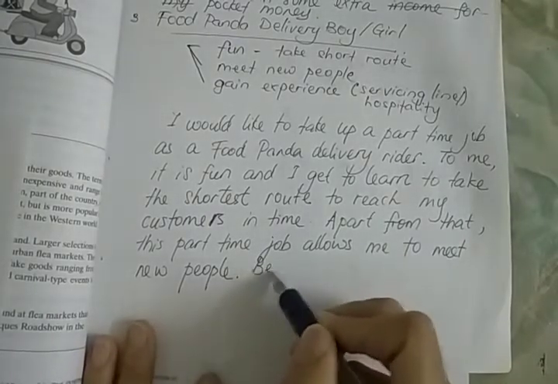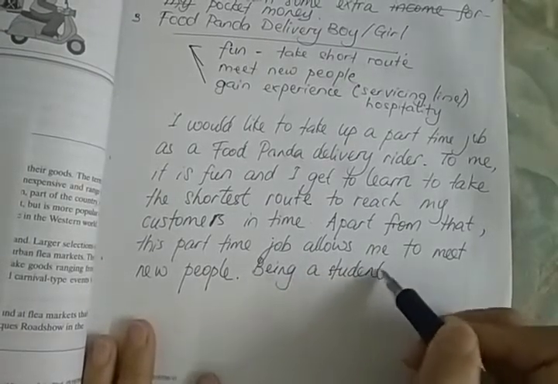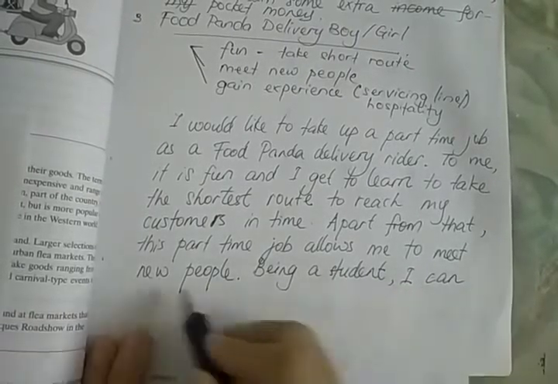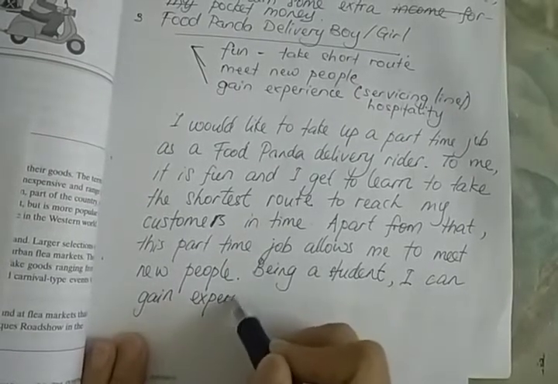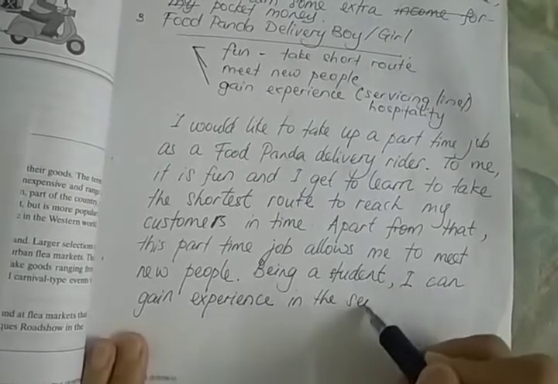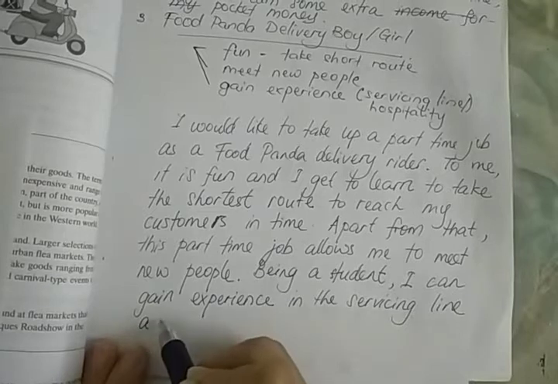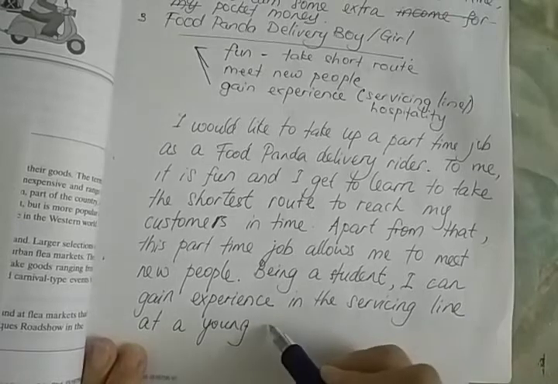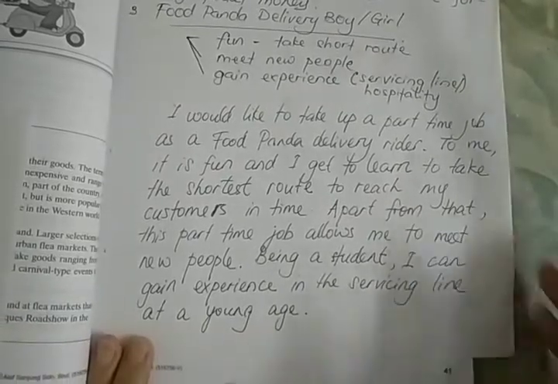You are still a student. Being a student, what can you gain from here? I can gain experience in the servicing line at a young age. This is a precious experience for students, and it will help when you get a real job next time.